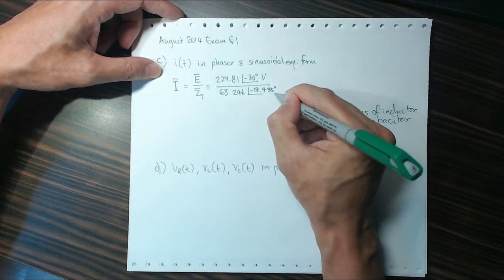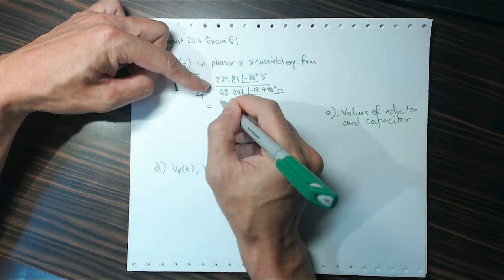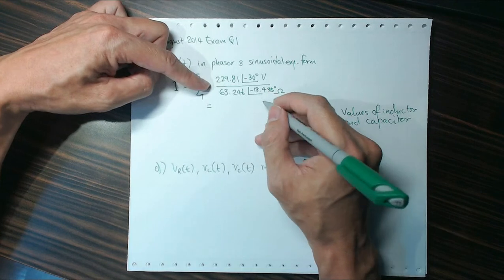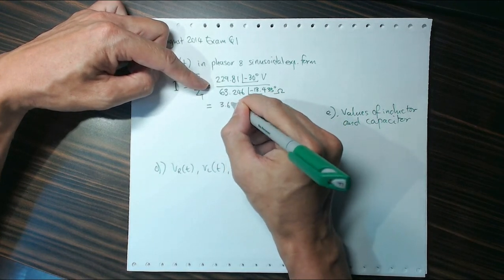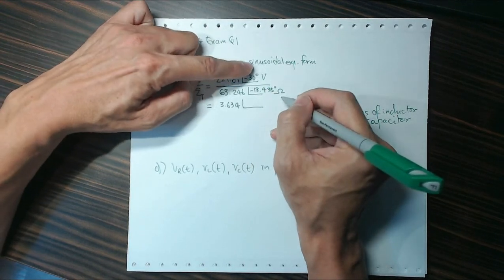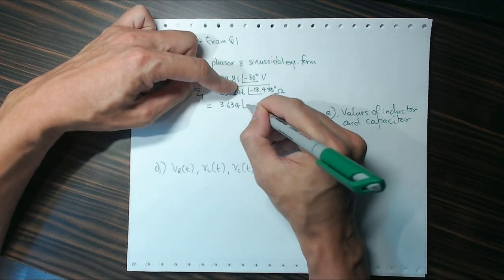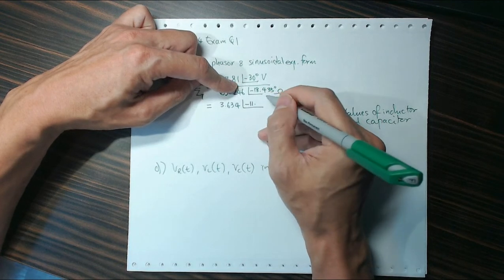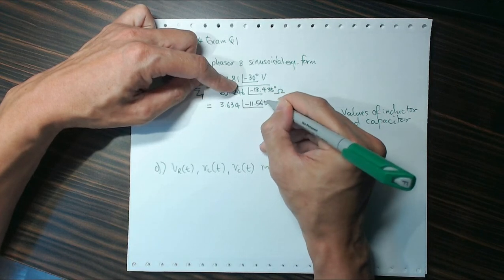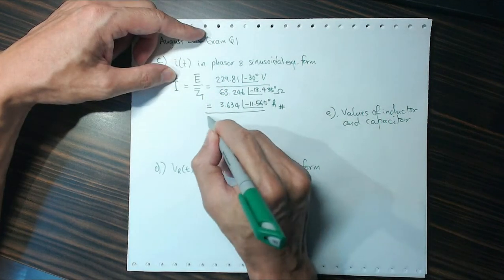Alright, so this is the impedance. So we divide, and we'll get 3.634 ampere. The phase angle will be minus 30 degrees minus 18.43. So that gives us minus 11.565 degrees ampere. Alright, so this is in the phasor form.